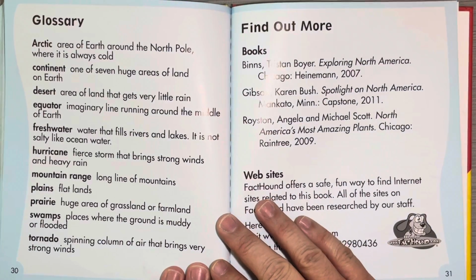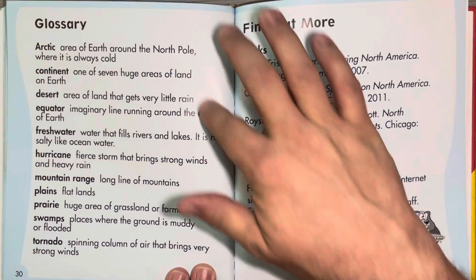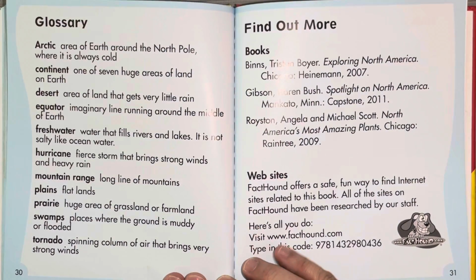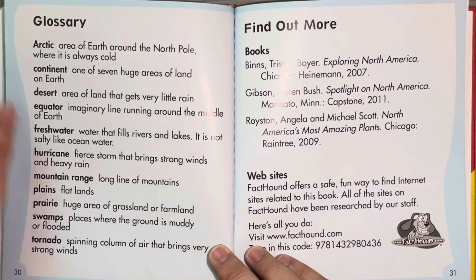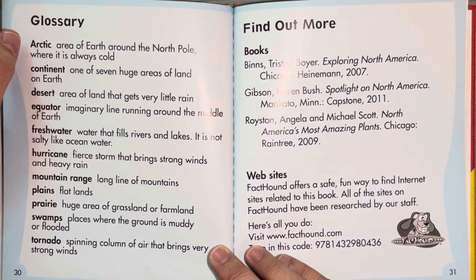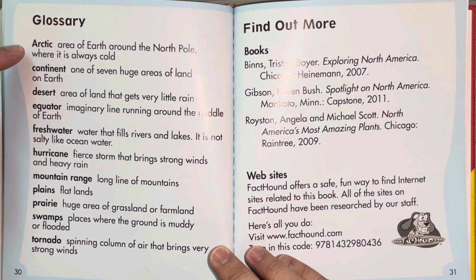This is another important feature of a nonfiction text. This is the glossary. The glossary tells you important words that are in the book and gives you their definition. Arctic, an area of Earth around the North Pole where it is always cold. Continent, one of 7 huge areas of land on Earth. Desert, an area of land that gets very little rain.